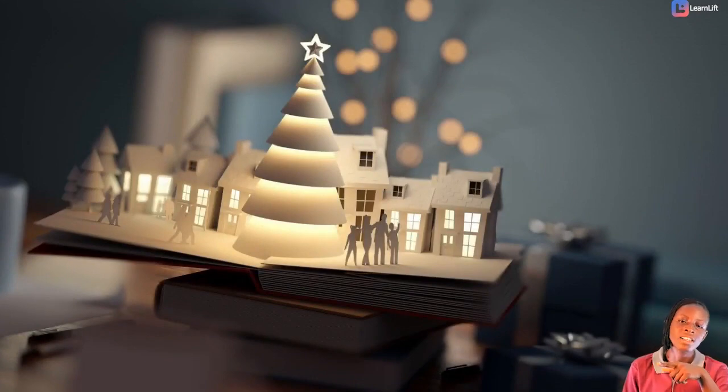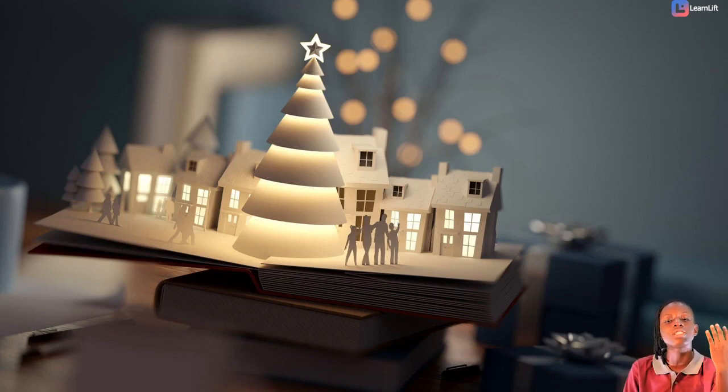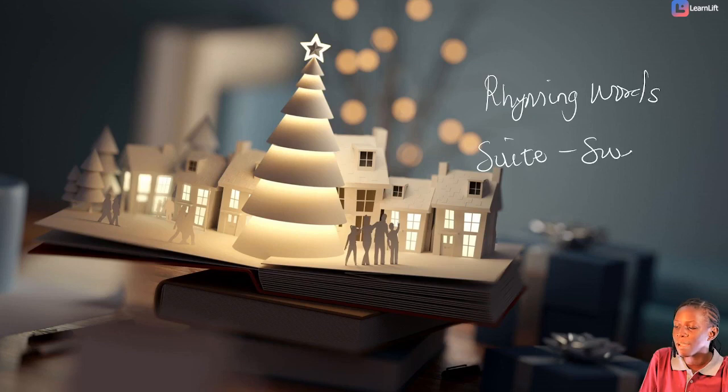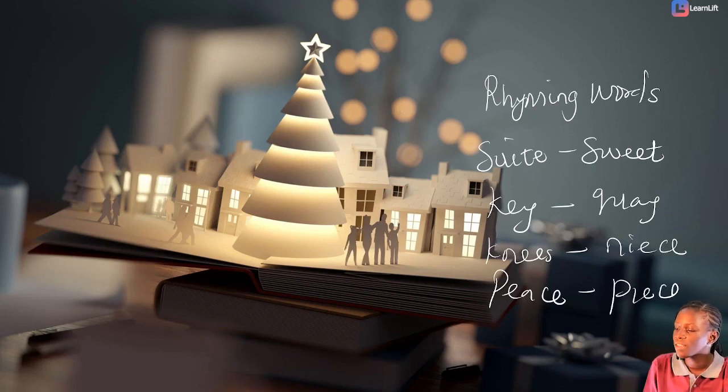Now I would like you to go back to the class and pick those words that have similar sounds, like our knees, your knees and your knees as a person. We have our key, K-E-Y and Q-U-A-Y. They are similar. We have our suite as a hotel suite and sweet, S-W-E-E-T. Similar words. Let's look at these words that rhyme, or rhyming words. Now we have our sweet and suite rhyming together. We have our key and quay rhyming together. We have our knees and knees. We have our peas and peas. These and many more.